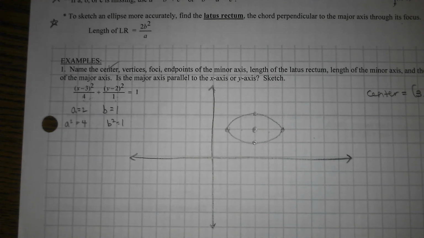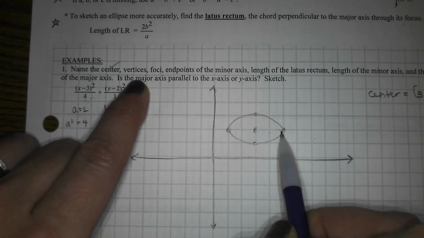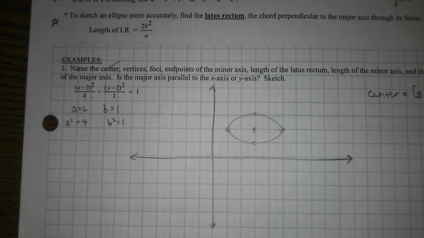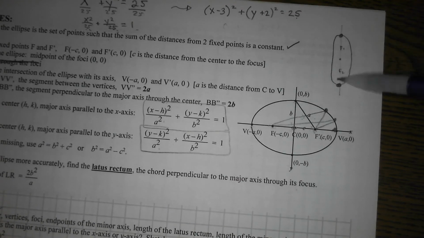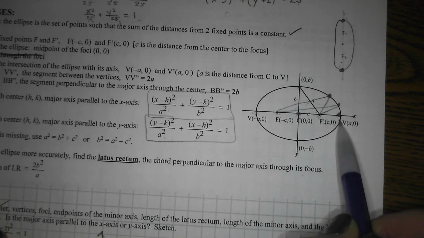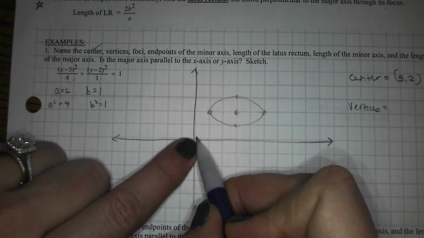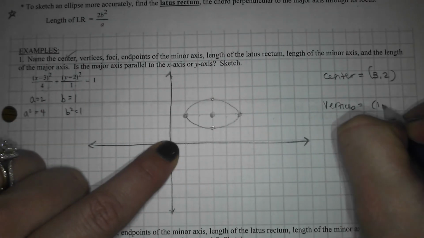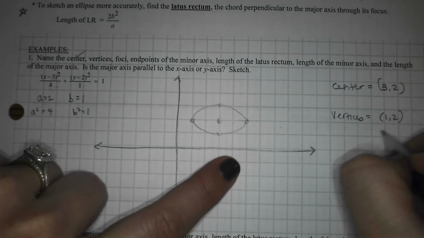Yes? The vertices are these 2 points. They're the longer endpoints, right? If it was a vertical ellipse, these would be your vertices. If it's a horizontal ellipse, these are your vertices. Do we follow? Okay, so our vertices are just the coordinates of those points: 1, 2, and 5, 2.